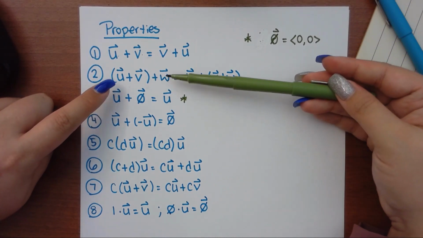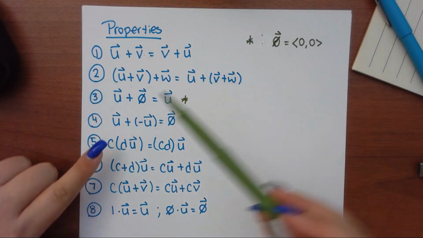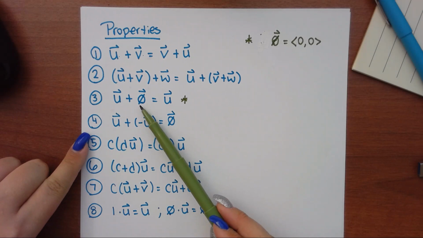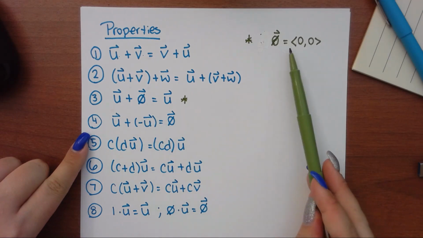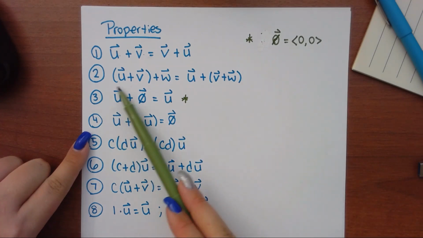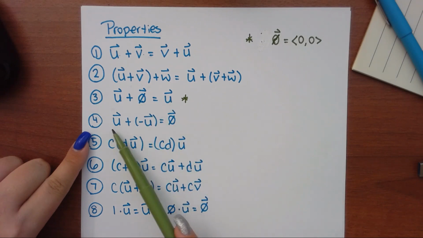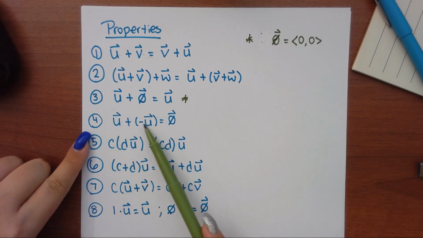Or I could do v plus w first and then add u. This 0 with a vector over it is actually called the 0 vector. I wrote it above: the 0 vector is 0, 0. So u plus the 0 vector is just u. Makes sense. u minus u is the 0 vector, so that would be where everything cancels out, but you're still left with a vector.